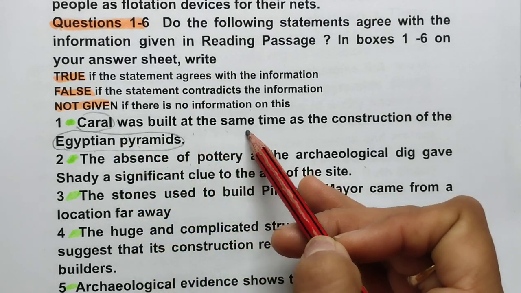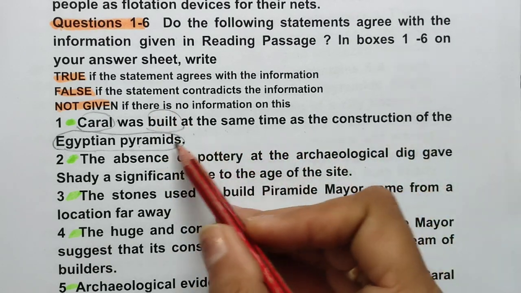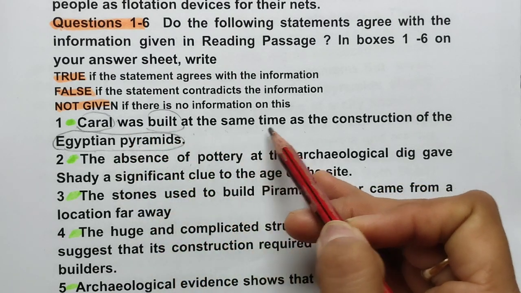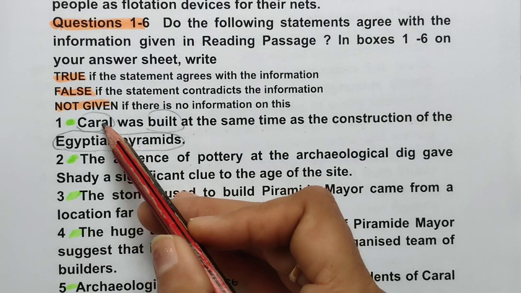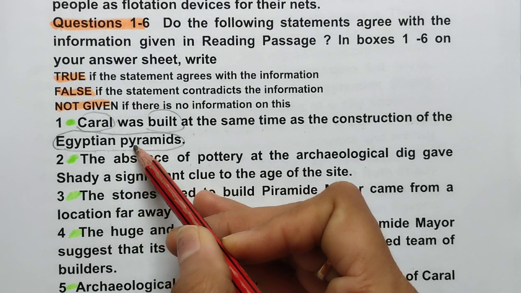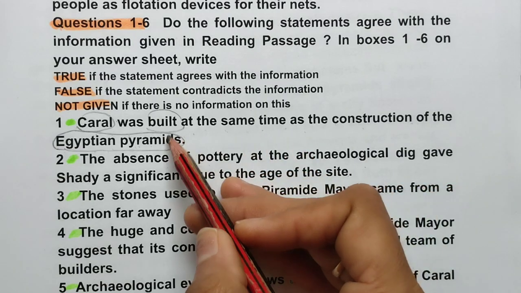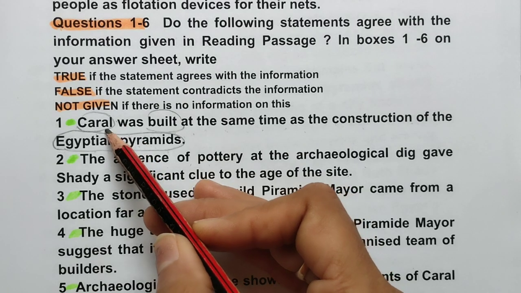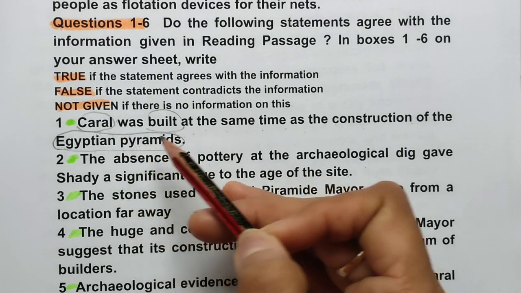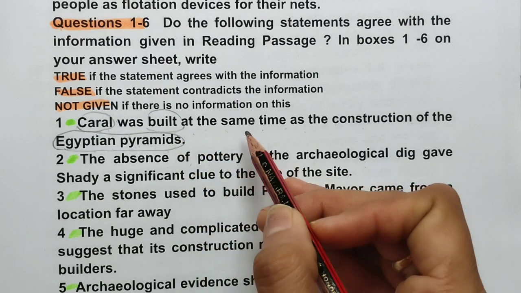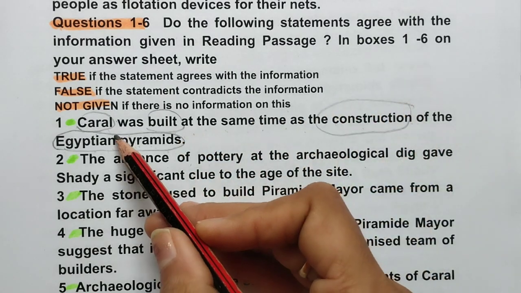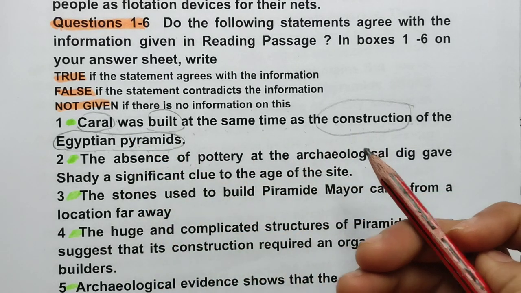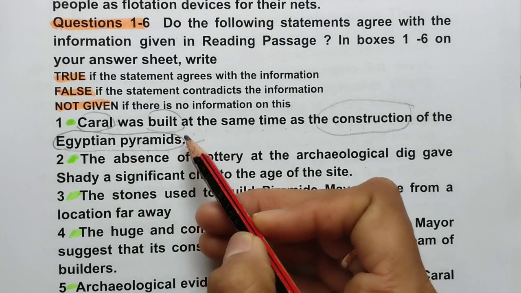Carol was built at the same time as the construction of the Egyptian pyramids. So the question is saying Carol was built at the same time as the construction of Egyptian pyramids. If they were constructed at the same time, then it is true, and if they are talking about a different time period for each, then definitely it is false. And if they are not talking about the construction era, time period or years for these two things, then definitely not given. So we will find Carol and Egyptian pyramid.